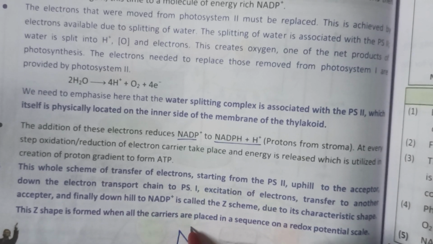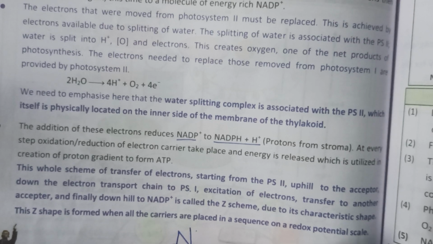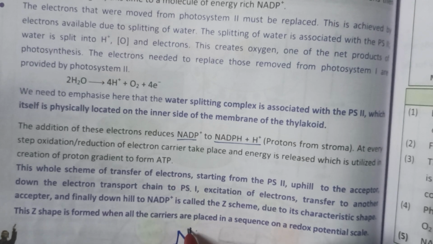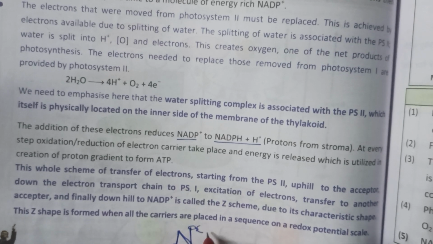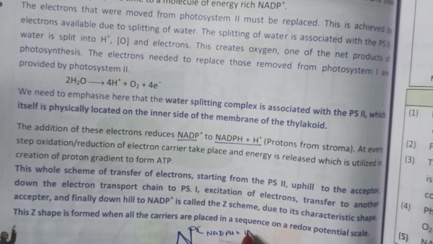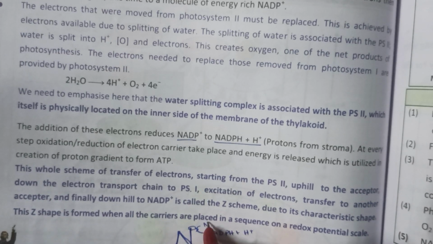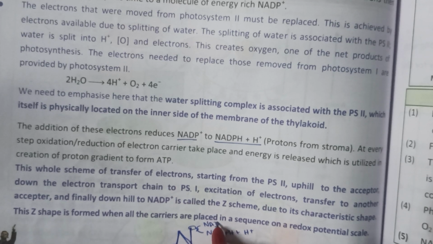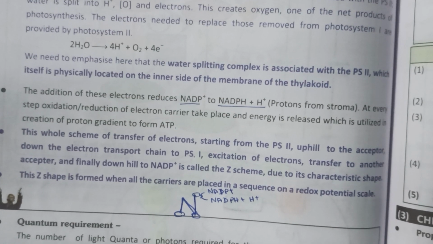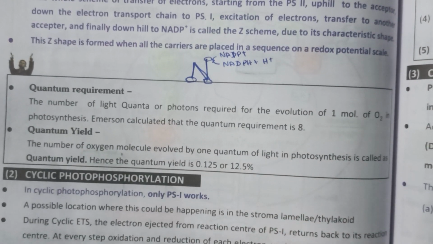Like this, it goes from photosystem 2 to the electron acceptor and then to photosystem 1, then is excited again and goes to an electron acceptor, from where NADPH plus H plus can be formed from NADP plus. Here comes cyclic photophosphorylation.